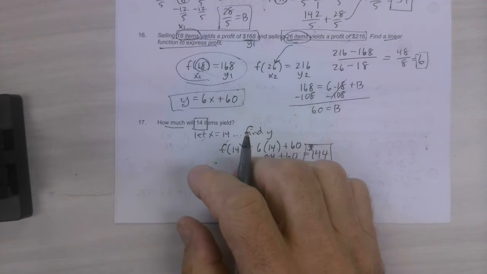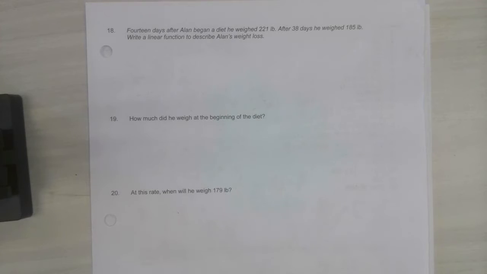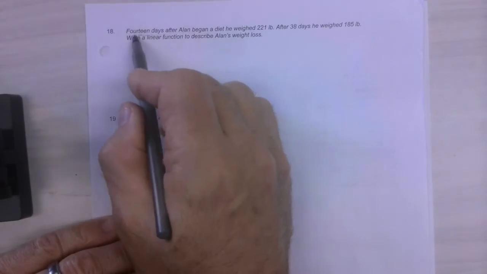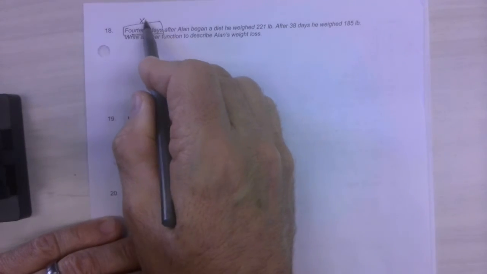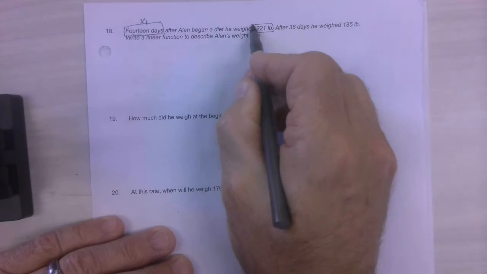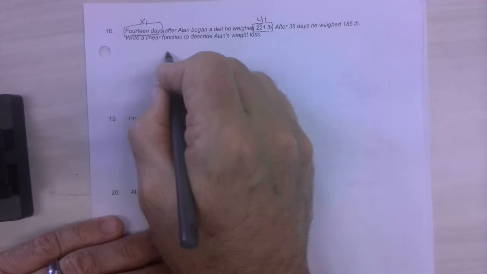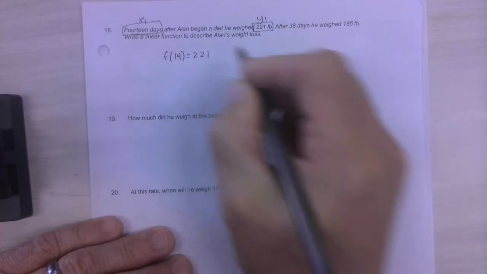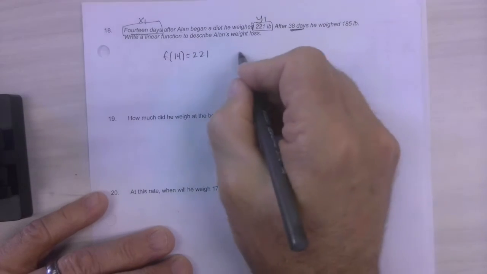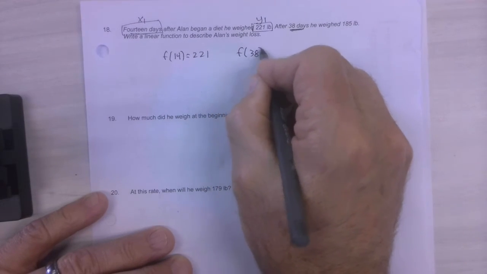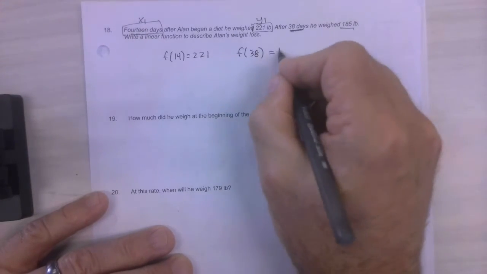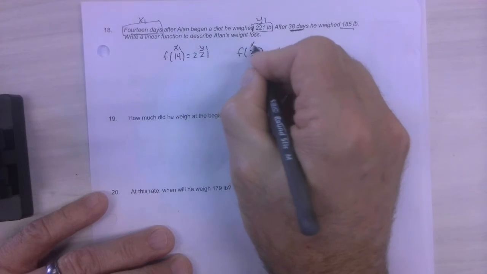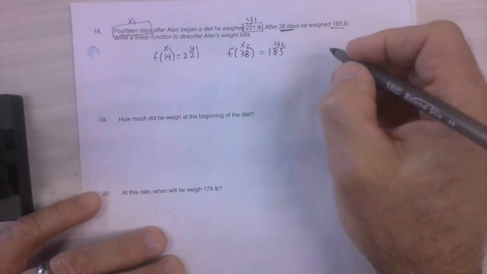All right, last problem. 14 days after Alan began a diet, so there's our x sub 1, he weighed 221, which is y sub 1. So it's f of 14 equals 221. After 38 days, so that'd be 38, he weighs 185. So here's my x1, y1. Here's my x2, y2. Let's find the slope.